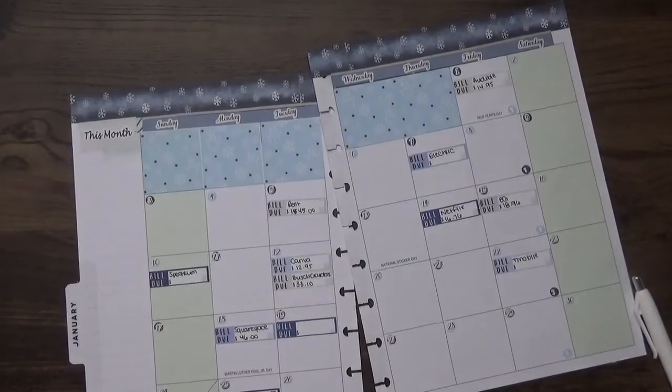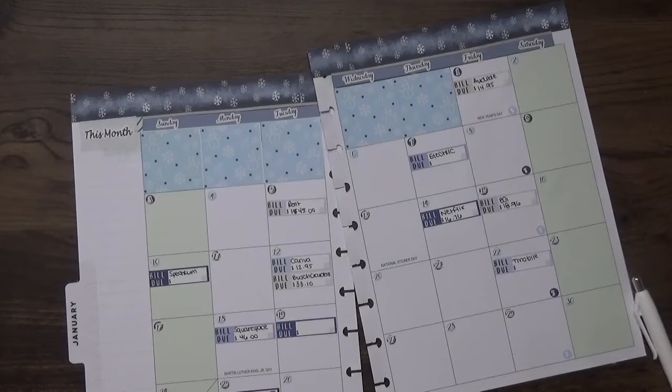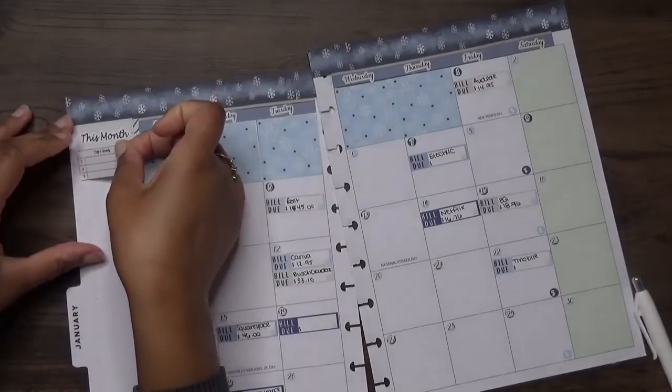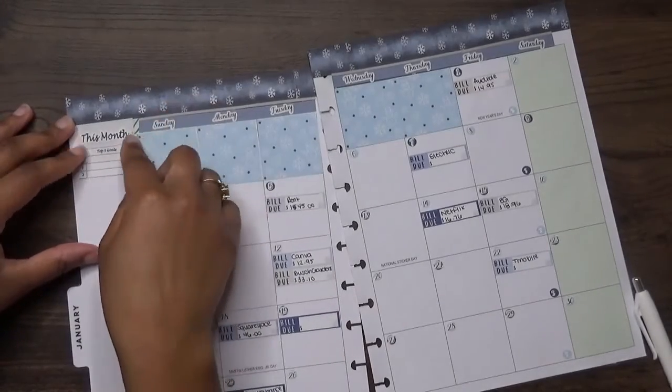And then I'm gonna start with my top 3 goals, because that's always super duper important, is to have the goals front and center.